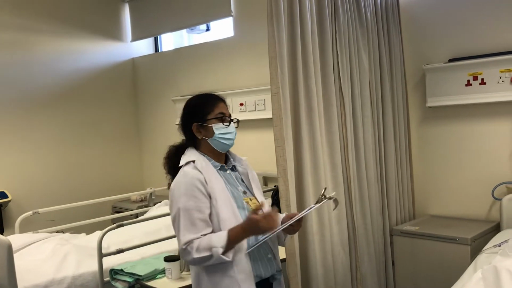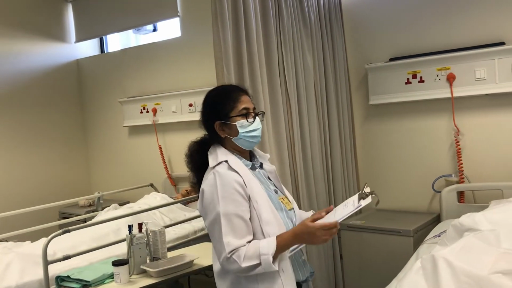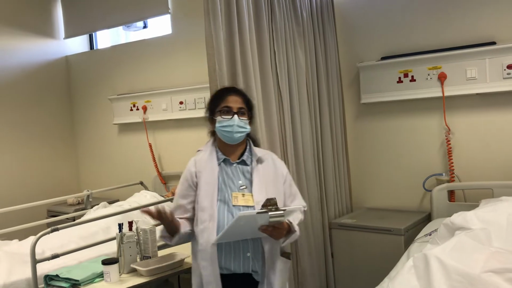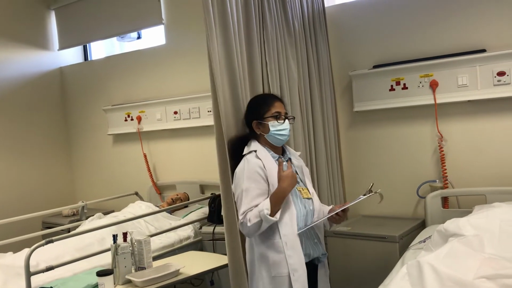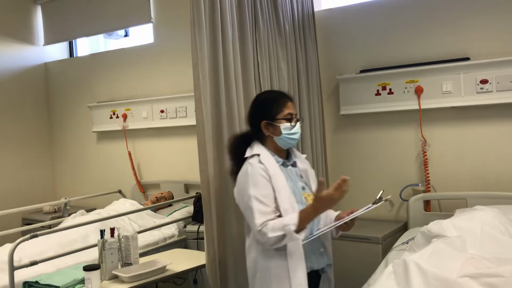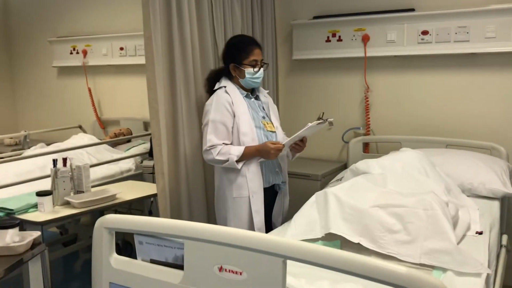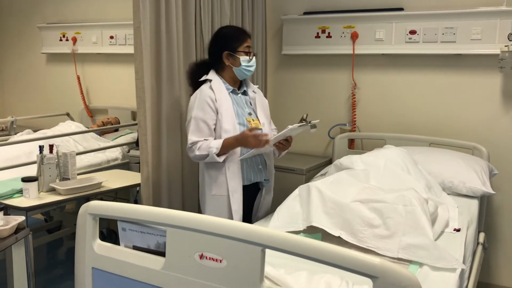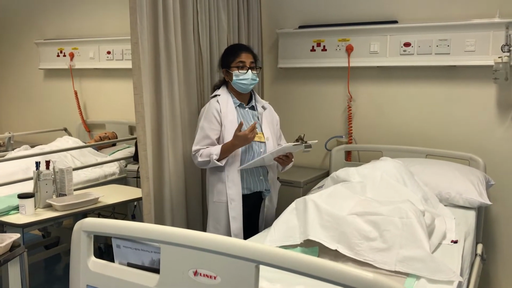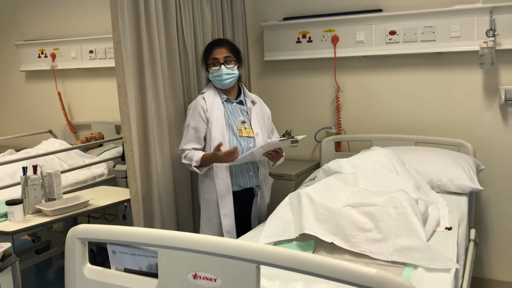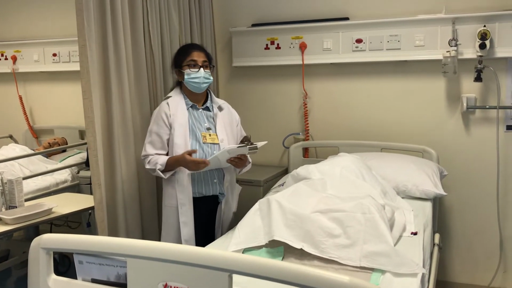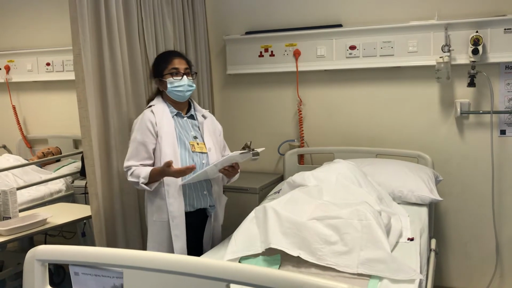So what all things will we assess in the patient? That is just like any other procedure. We will go to the patient, introduce myself, and all those initial steps we follow. Then I will see that the patient is cooperating with you. That is one of the important things, because otherwise it's going to be a little difficult.